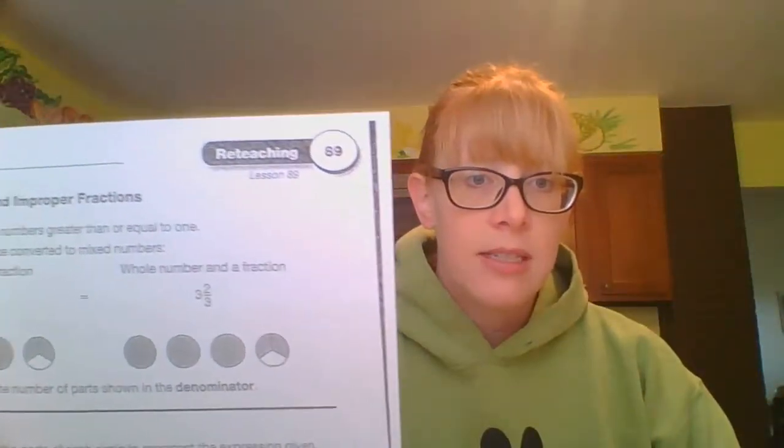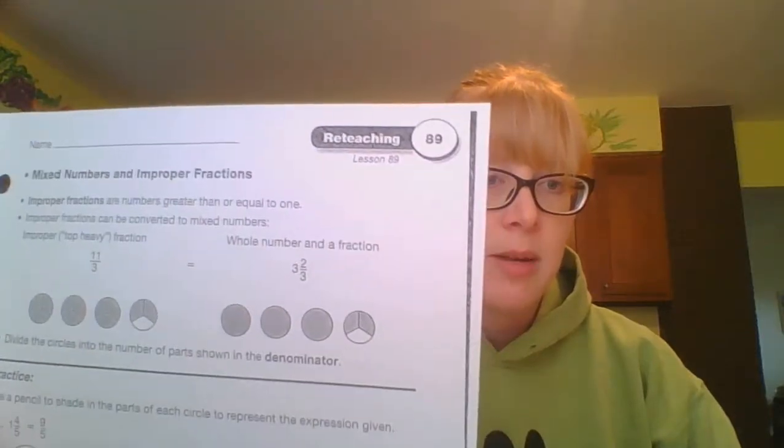And the worksheet in your packet that goes along with this lesson looks like this. It says reteaching 89, mixed numbers and improper fractions. Now in your book and on your worksheet, another word that they use for improper fraction is a top-heavy fraction. And that just means that the numerator, the number on the top, is a larger number than the denominator, the number on the bottom. Remember, denominator means how many pieces a fraction is divided into, and the numerator is the number of pieces that you have.